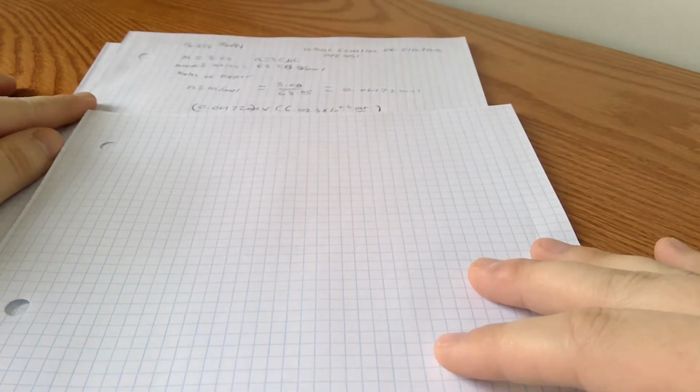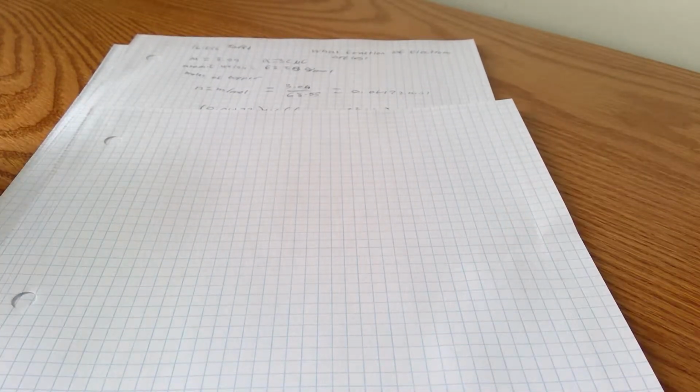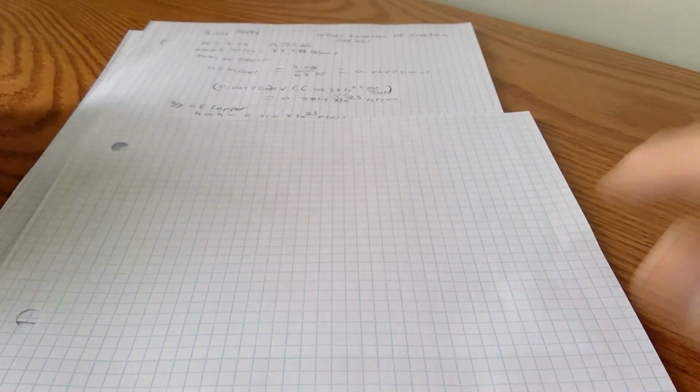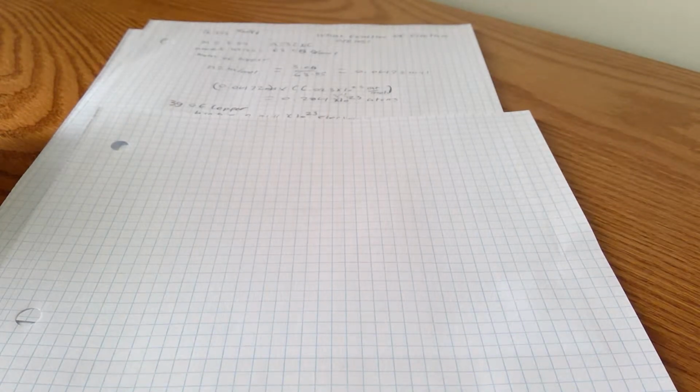So we must find the actual moles. We take the mass divided by the molar mass, so 3 divided by 63.55. You get 0.0472 moles. Now we're trying to find how many atoms are in there to help find the electrons lost. So we'll take 0.0472 moles times 6.02 times 10 to the 23 atoms per mole.